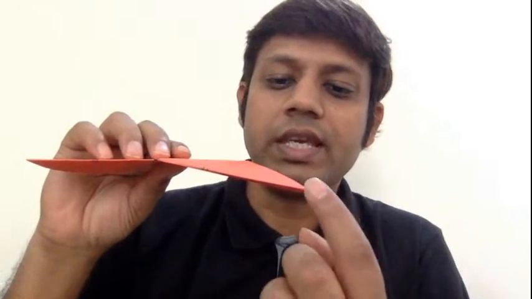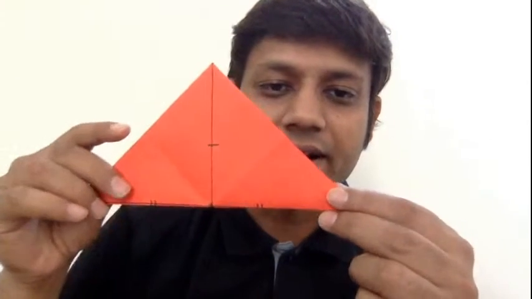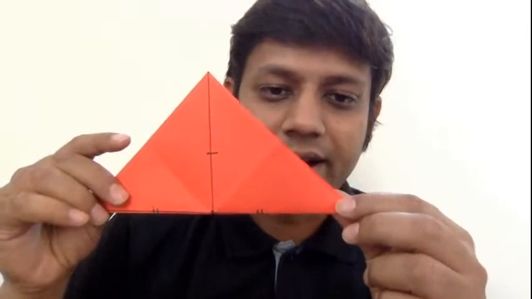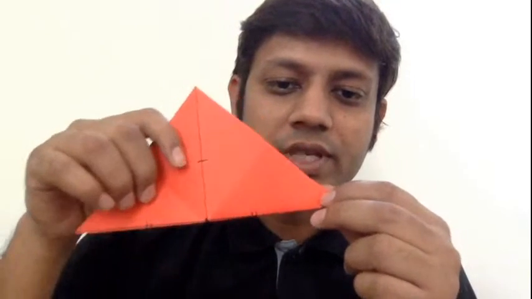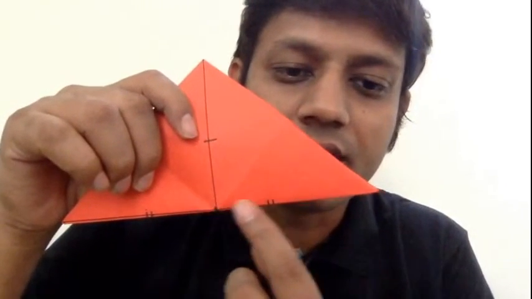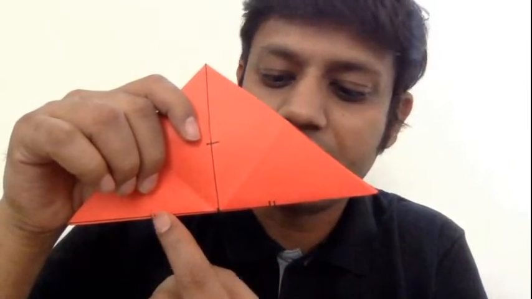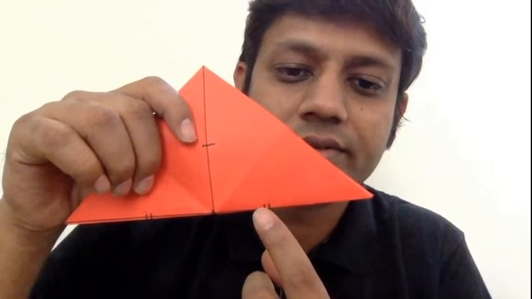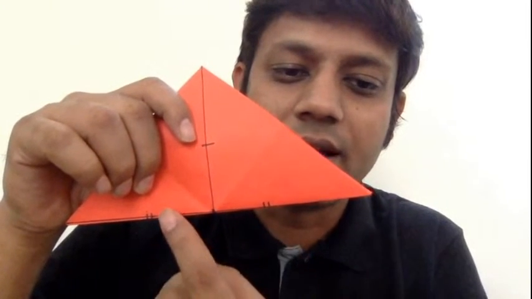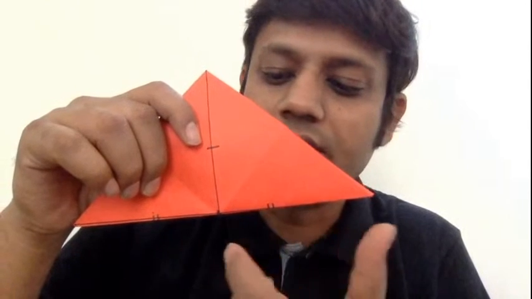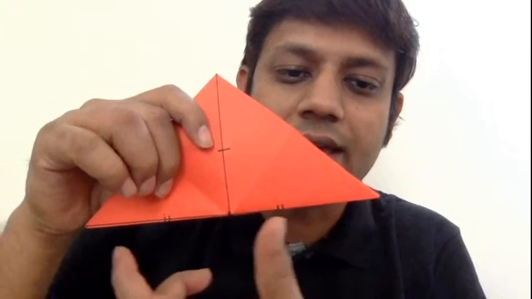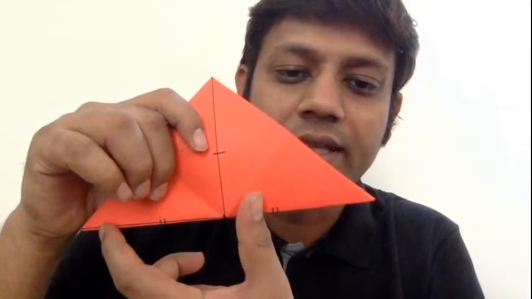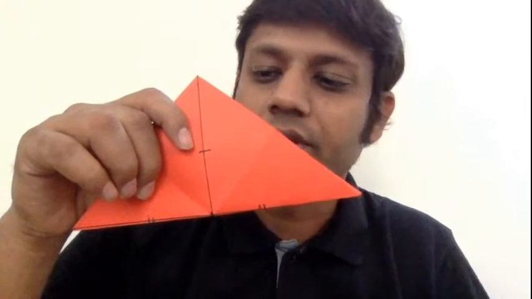Okay, so you can see this one diagonal has now become the edge, and from the front it looks like a triangle, right? And can you see these two cuts here? One cut here and one cut here, right? So these are these double cuts. These are the two lengths which I initially asked you to prove are equal.